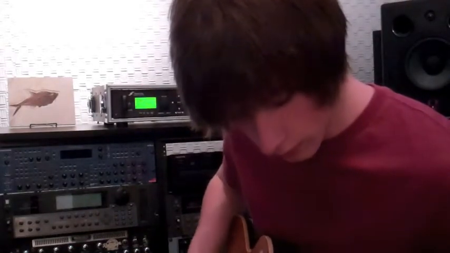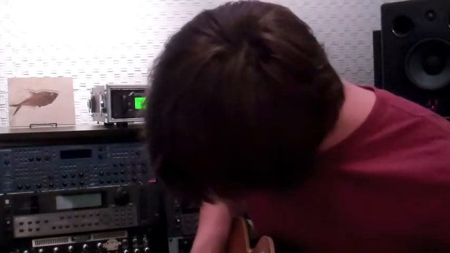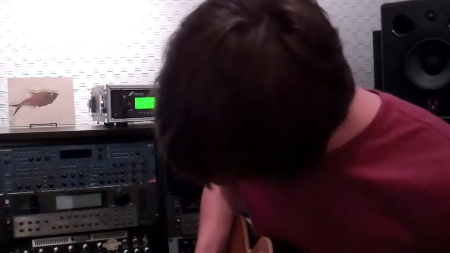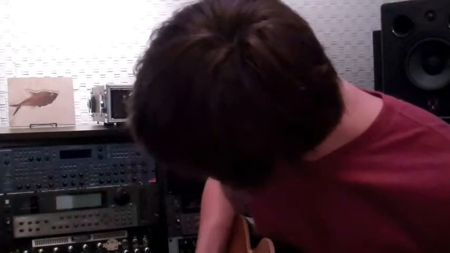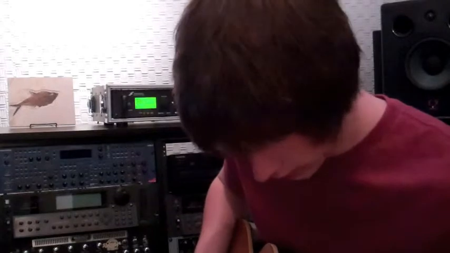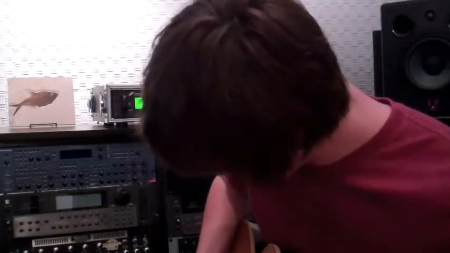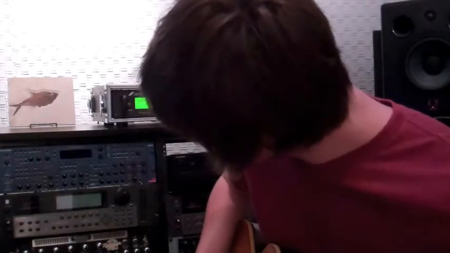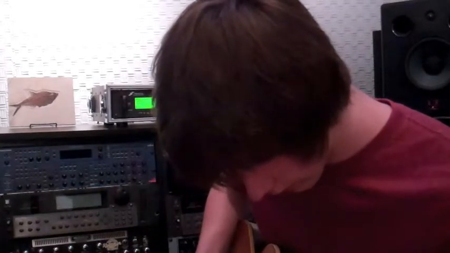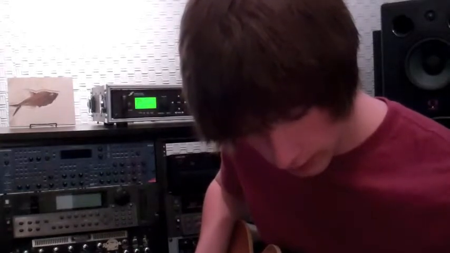There's one, you just play one note. Whoa. Just play one note on this one, it's pretty neat. It just sustains. Yeah. Pretty cool, huh? Yeah.